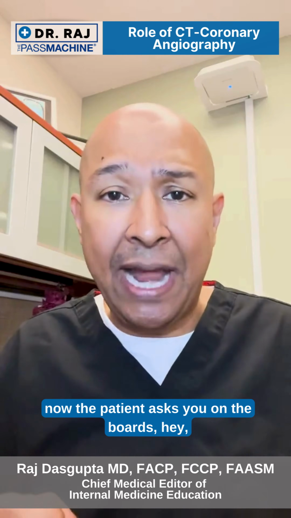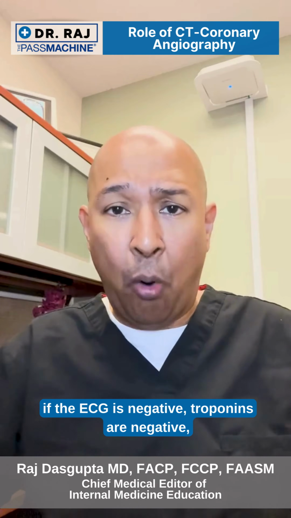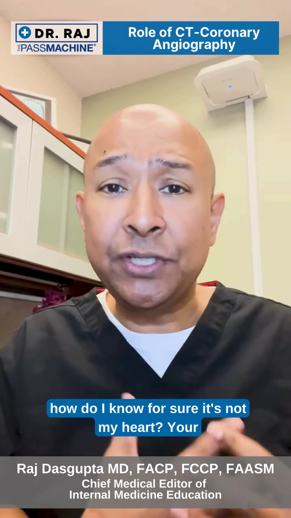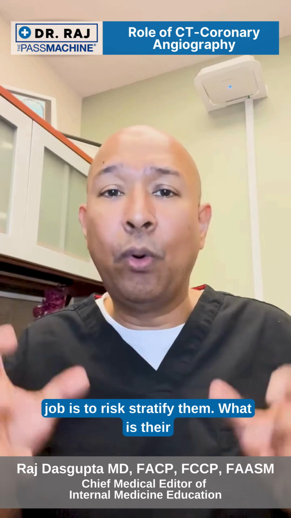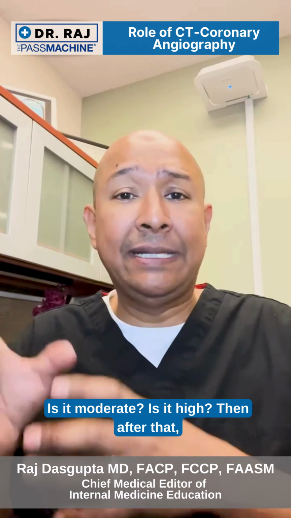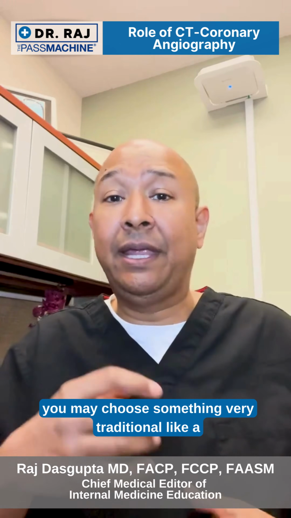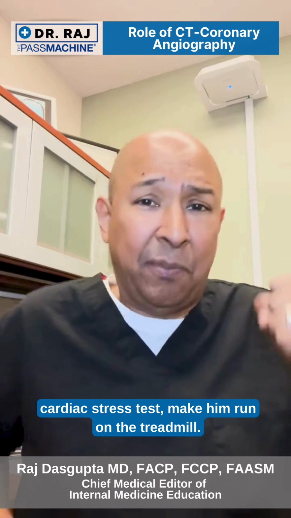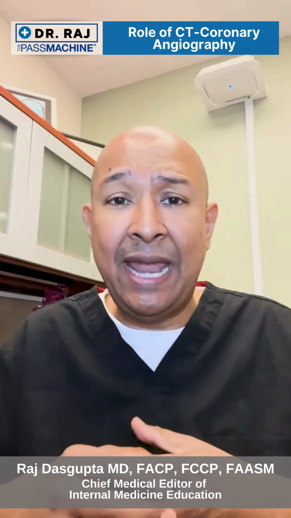So now the patient asks you on the boards, hey, if the ECG is negative and the troponins are negative, how do I know for sure it's not my heart? Your job is to risk stratify them. What is their risk for coronary artery disease? Is it low? Is it moderate? Is it high? Then after that, you may choose something very traditional, like a cardiac stress test, make them run on the treadmill, or give them some chemicals and do a nuclear scan.